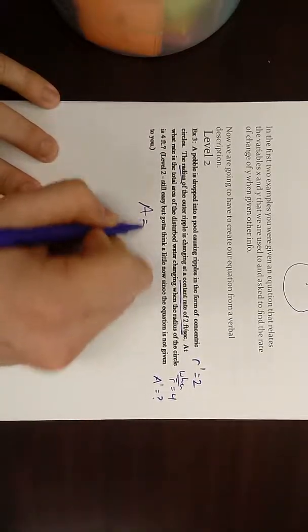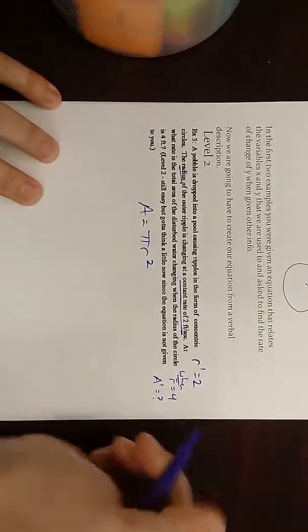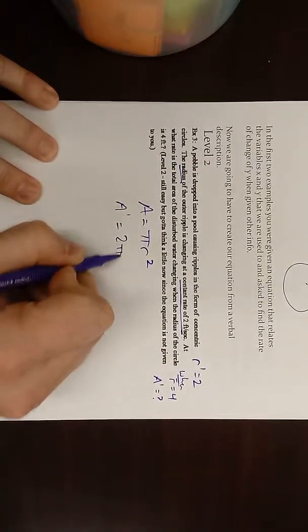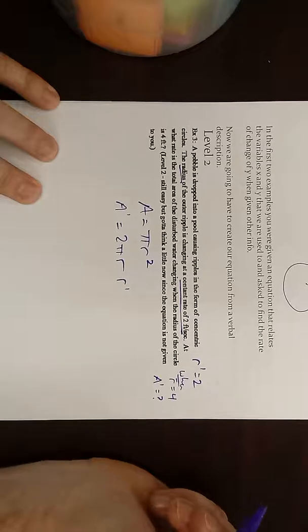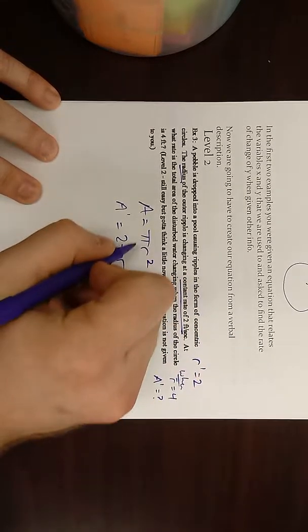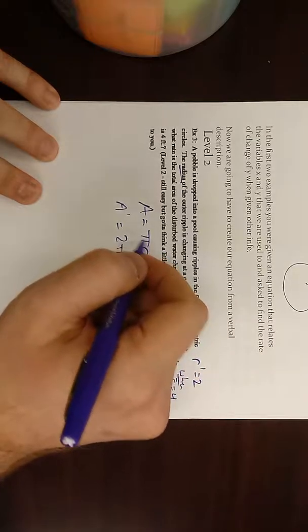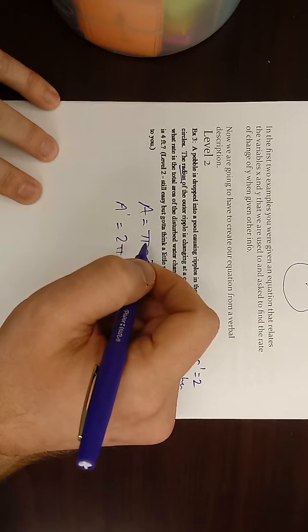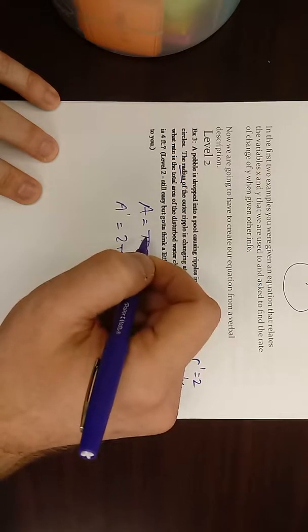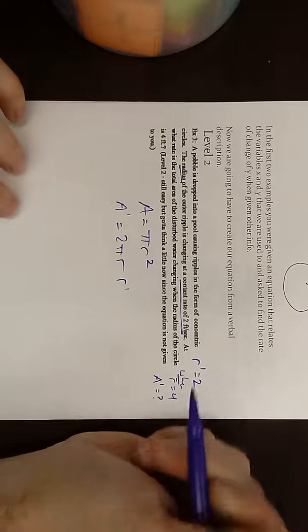Okay, so if I think about the area of a circle, area is equal to pi r squared. And so if we were to take that derivative, we get 2 pi r r prime, because the 2 comes down. And the important thing to remember here is that pi out front, that's not a variable. That's a number. So if I took the derivative of pi, that number, you would just get 0.